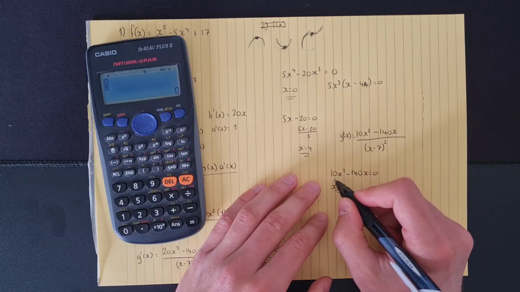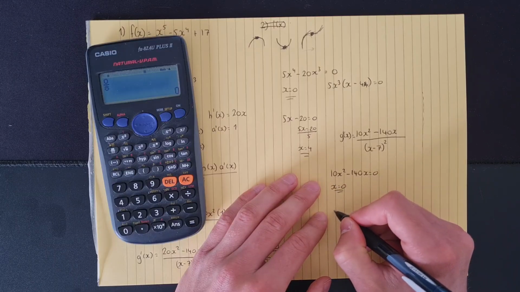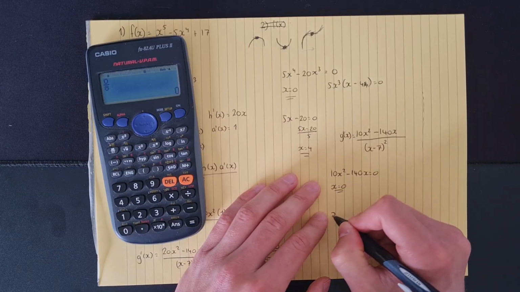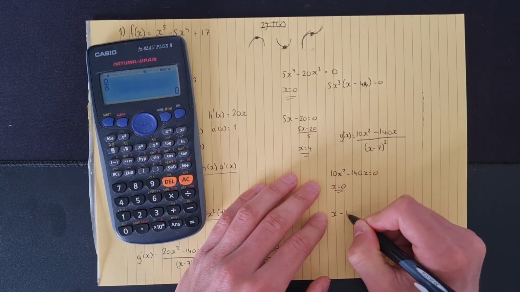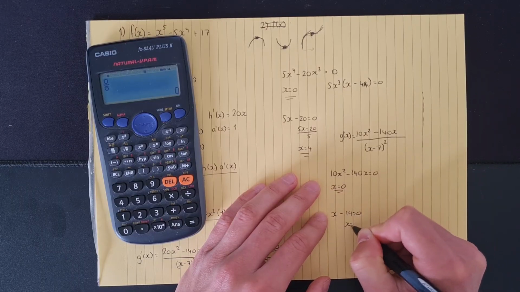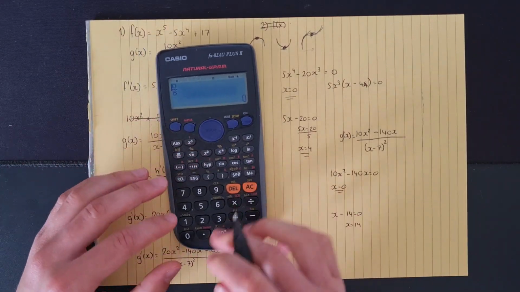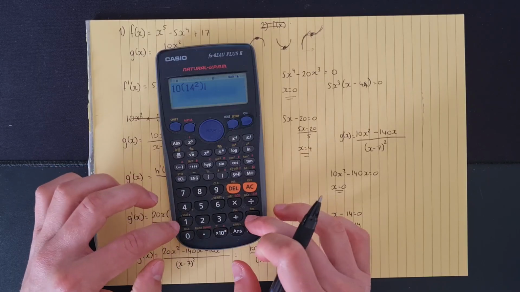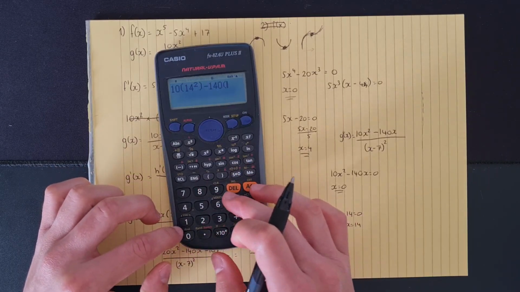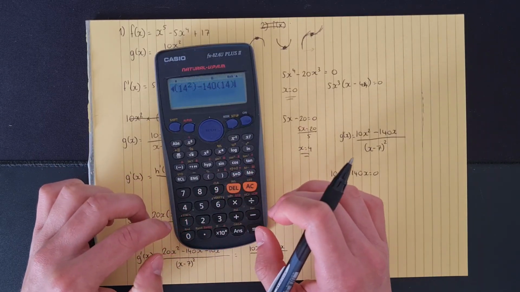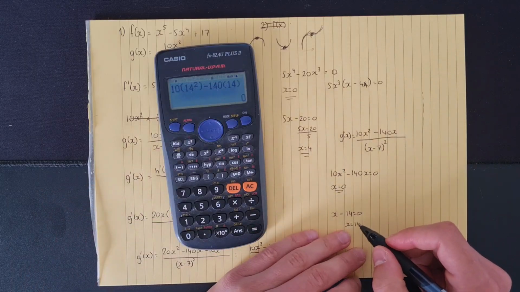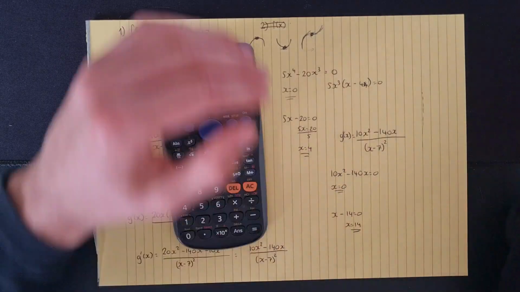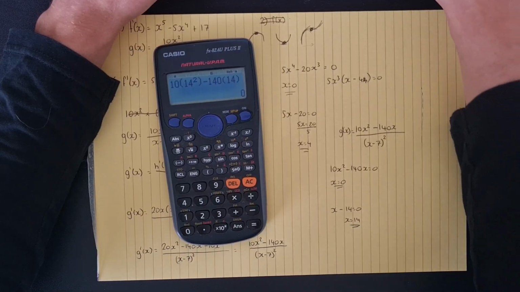Then I'm going to divide both sides by 10x. So what am I going to get? x minus 14 is equal to 0. x is equal to 14. Now if I substitute that in, 10 times 14 squared minus 140 times 14 is equal to 0. Okay, so that works. So these here are going to be our two answers, 0 and 14.